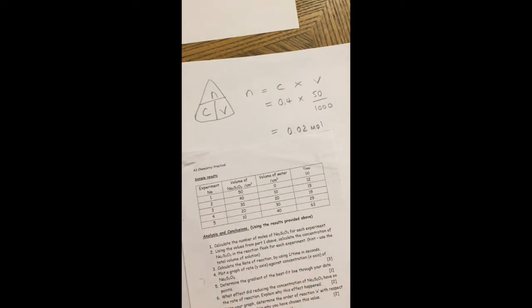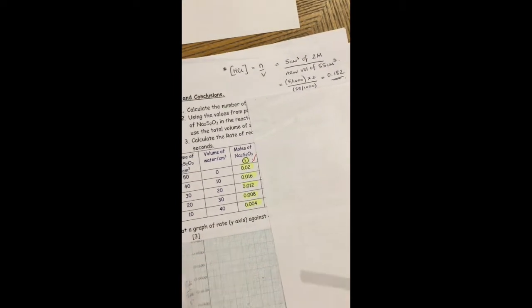So you had to follow that method for each of the experiments to come up with your results. So that's what you should have got. Okay, 0.02, 0.016, 0.012, 0.008 and 0.004, and you got 1 mark for that.